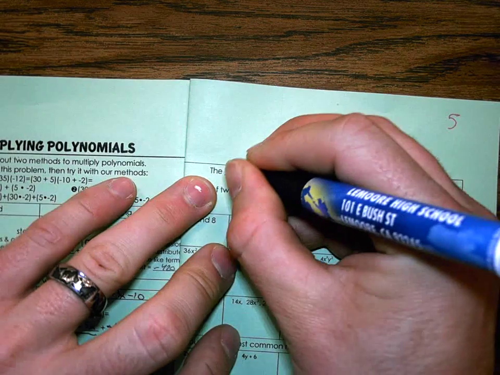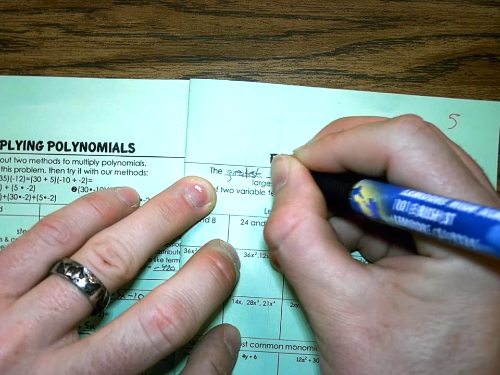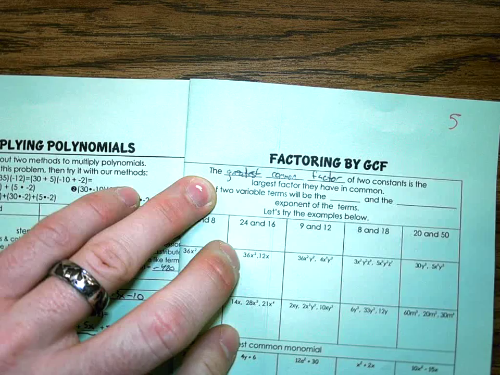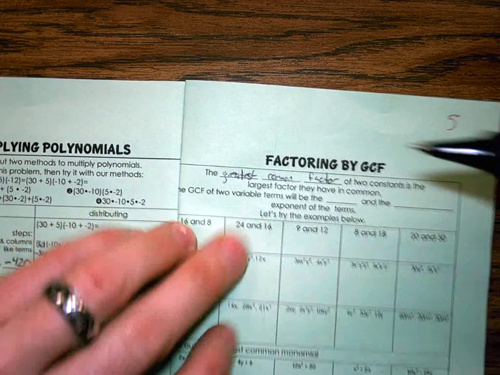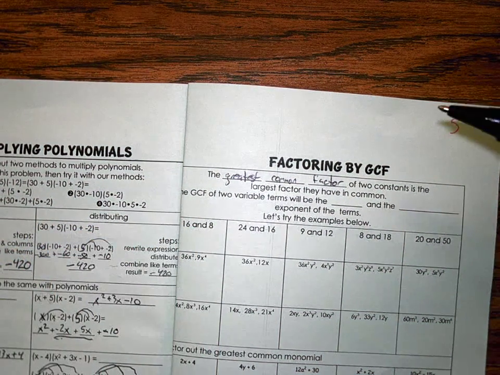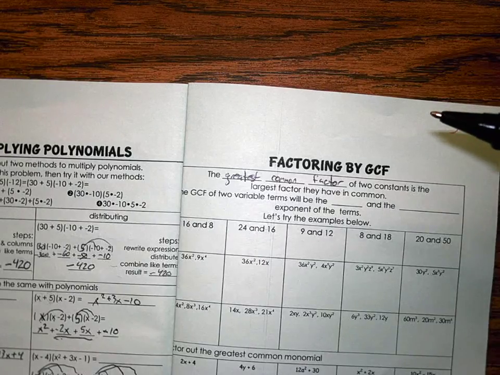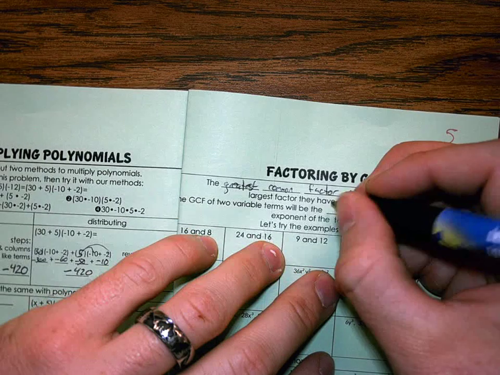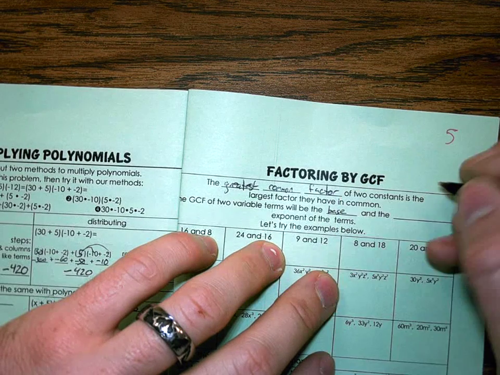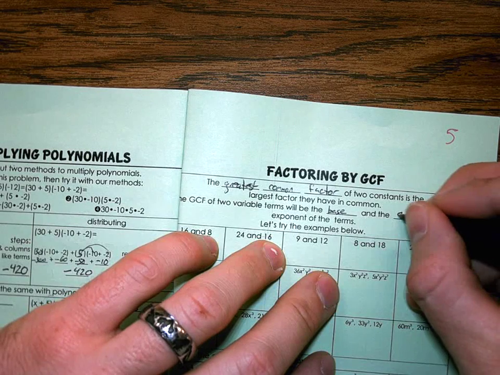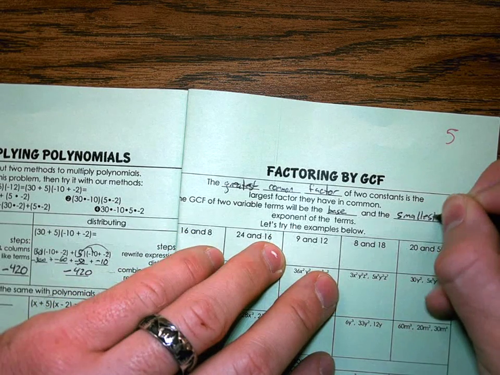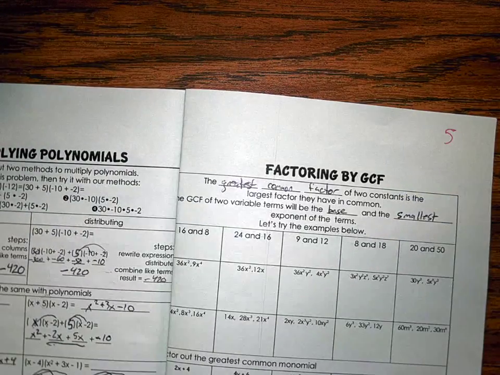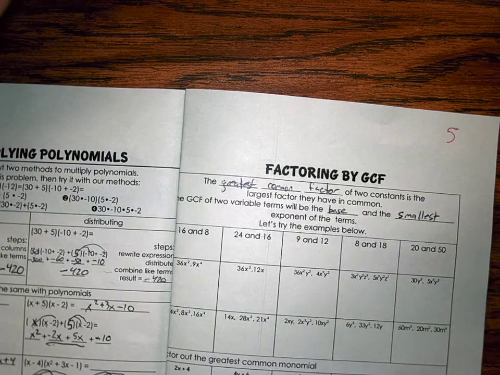So the greatest common factor of two constants is the largest factor they both have in common. The greatest common factor of two variable terms will be the base and the smallest exponent of the terms. So this sheet is going to kind of lead into how we factor.